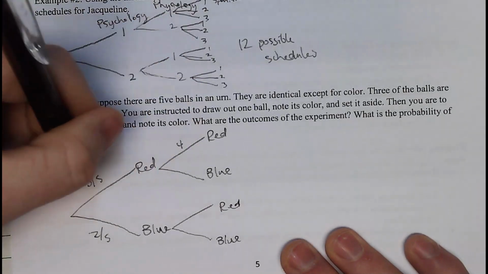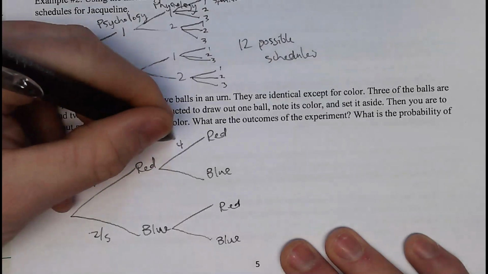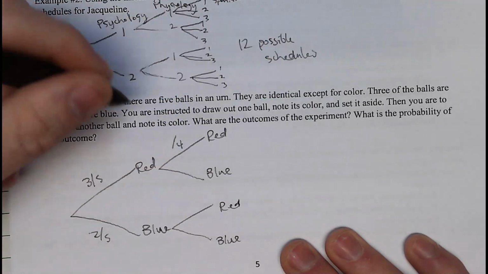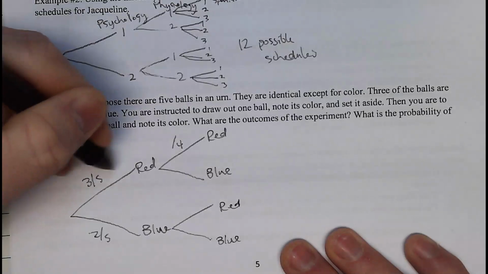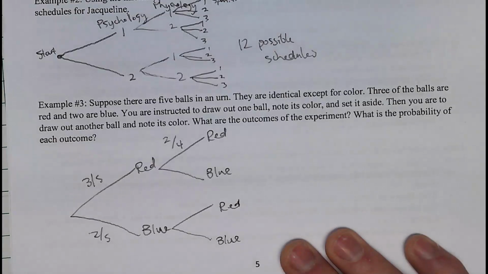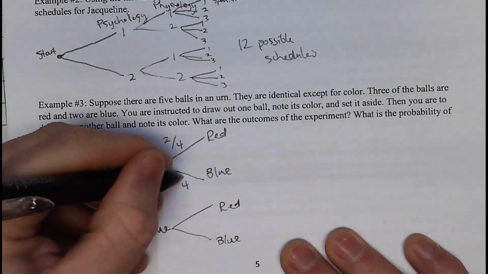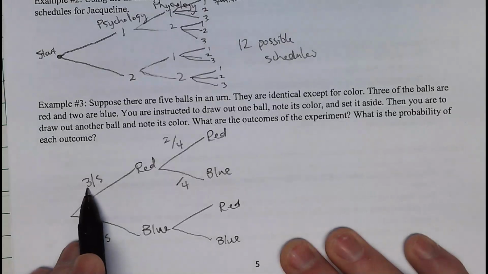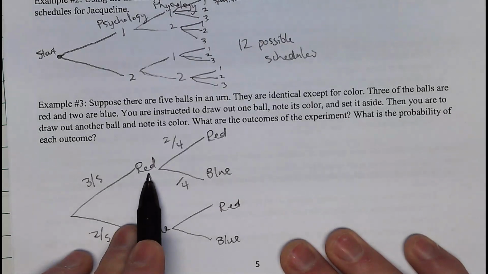So if you select a red one, how many balls would be left? We had 5, we select a red one, so how many are left? 4. Out of those 4, how many of them would be red? We select the red one here, so how many would be red? 2. Okay. For blue, we'd have 4 left. How many of these are blue? Well, 3 of them are red. We select the red one, so now we got 2 left. So 2 are red, 2 are blue.